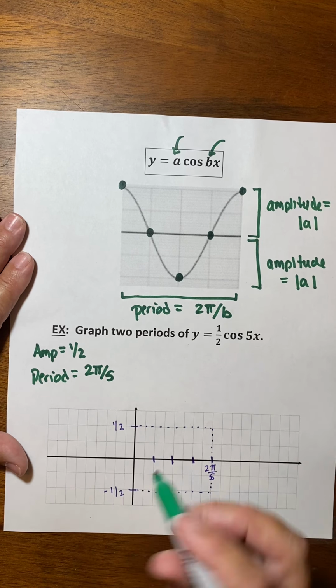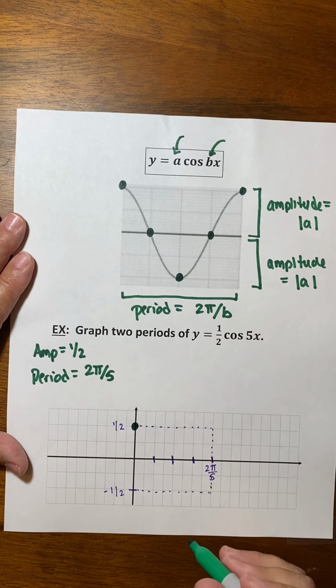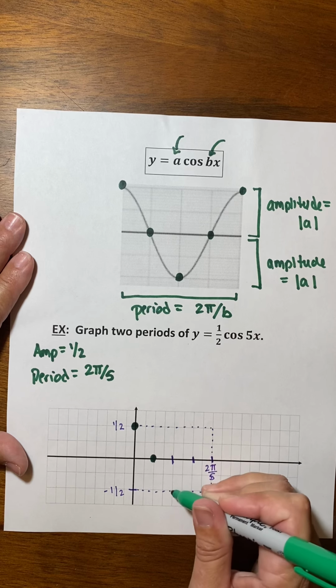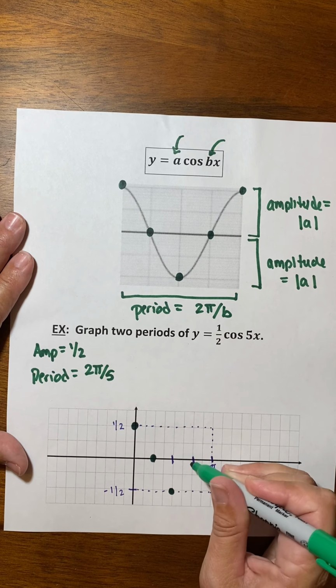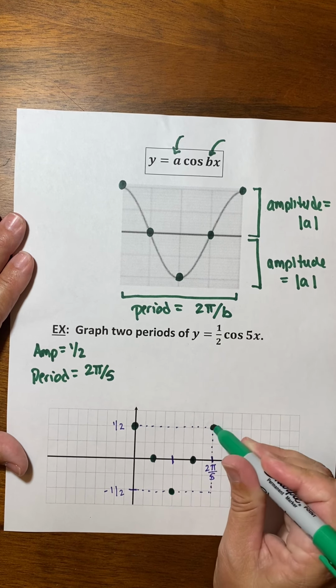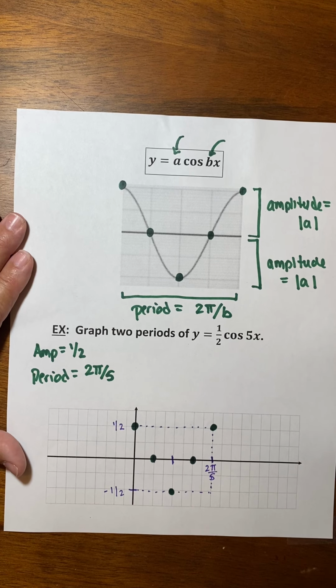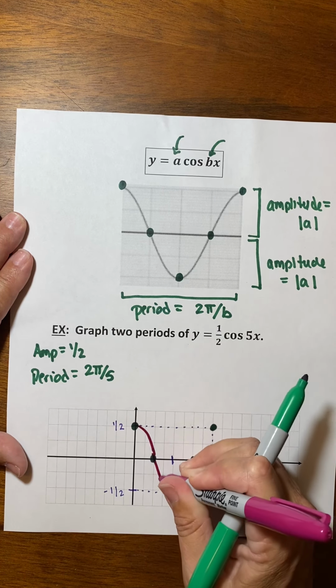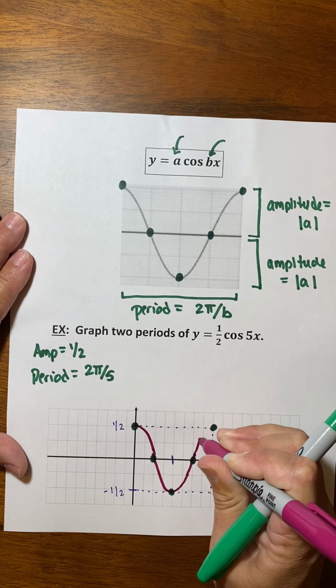So for the cosine, we start in the upper left-hand corner. At the first fourth, we cross the x-axis. The second fourth, we bottom out. Third fourth, we cross the x-axis. And at the right, we go back up to the corner, to the top. So this is one cosine wave.